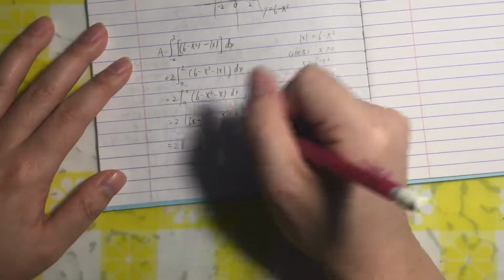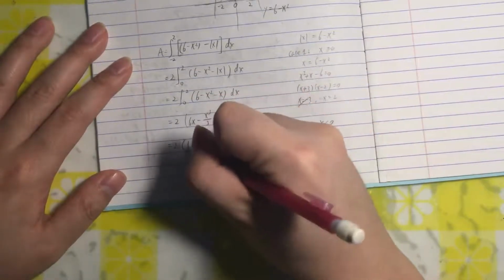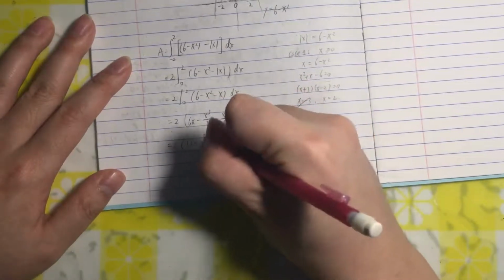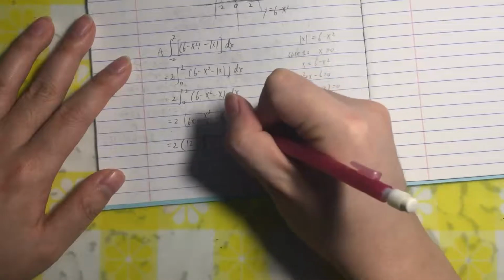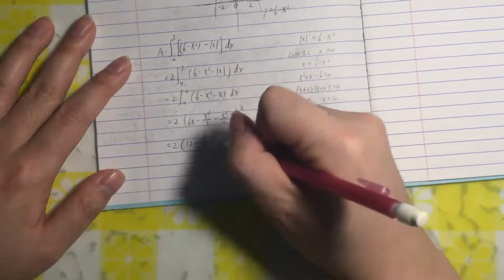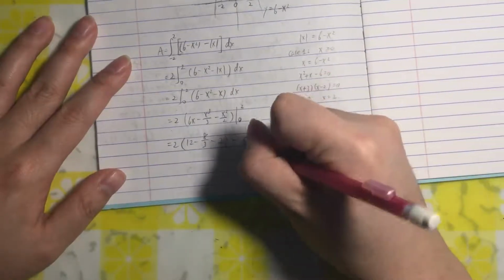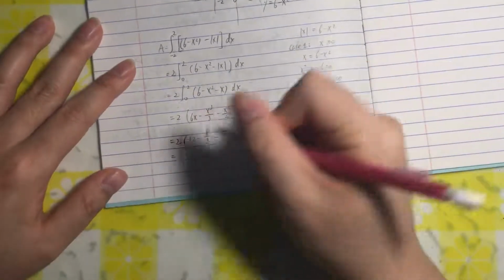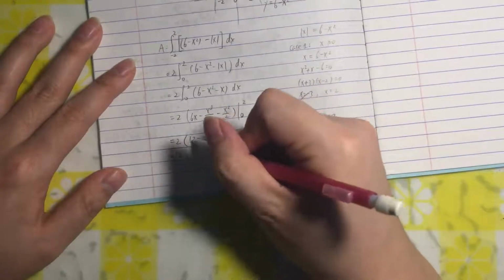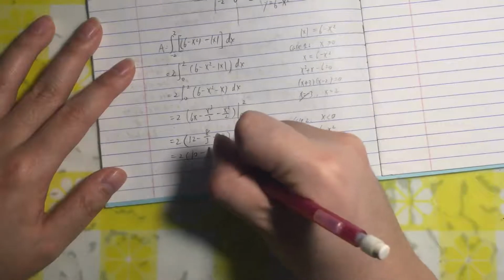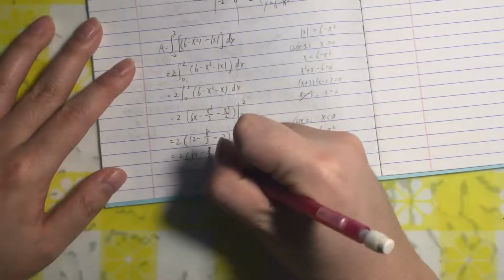If I plug in 2, 6 times 2 is 12, minus 2 cubed is 8, I get 8 over 3. 2 squared is 4, 4 over 2 is 2. If I plug in 0, I get 0, 0, 0, which is 0. Then, inside the parentheses, 12 minus 2 is 10. I get 10 minus 8 over 3.